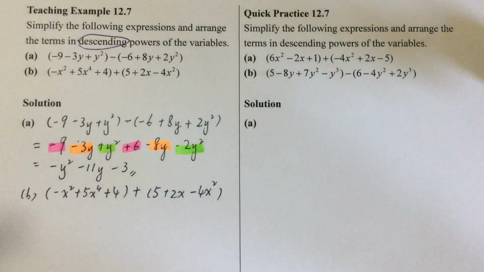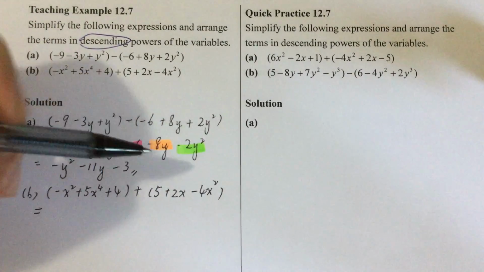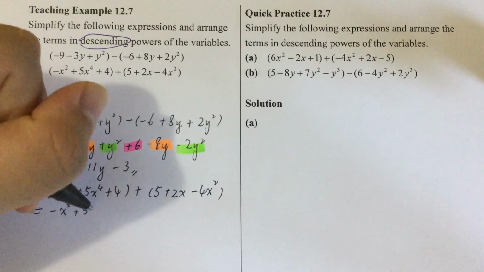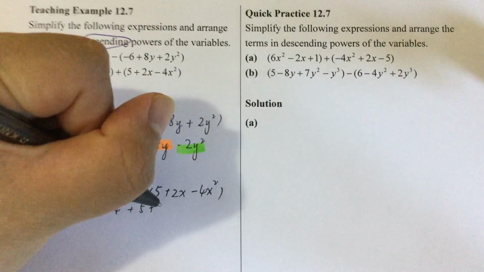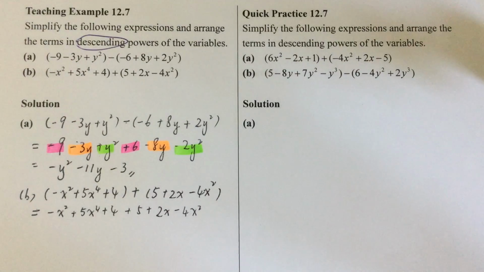Okay, now we have the formula for part B. So first of all, we must remove the bracket. Because this is a positive sign, it's easy for us to just copy everything to do the calculation. Okay, now let us highlight which ones are like terms.